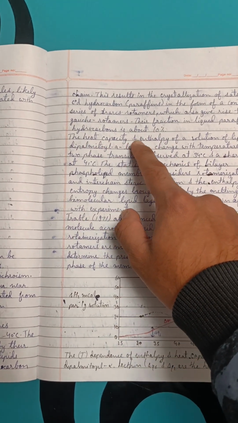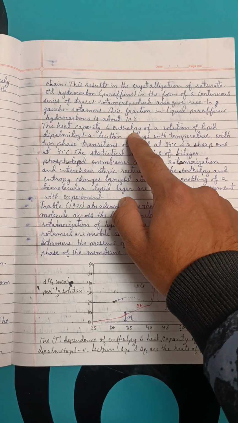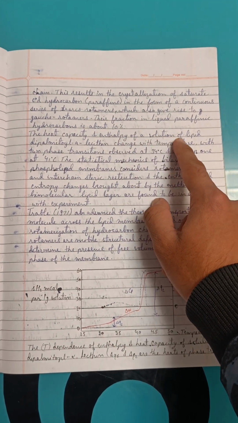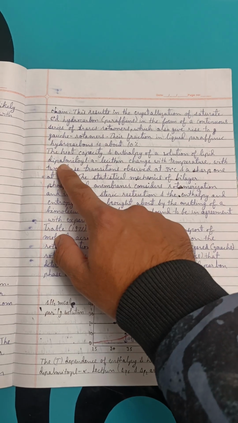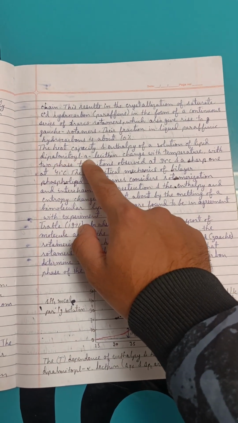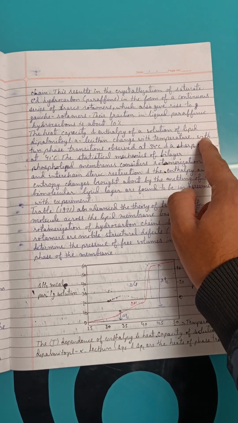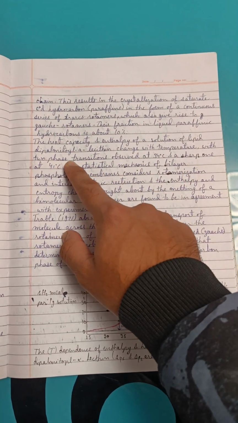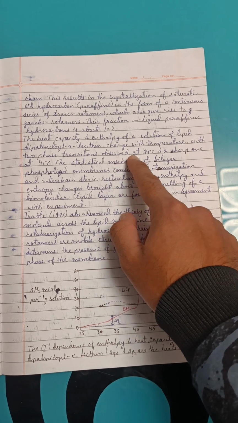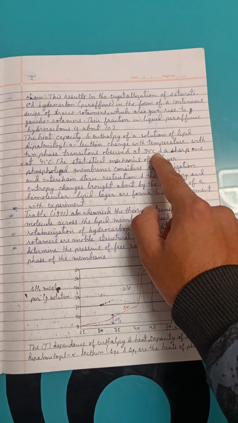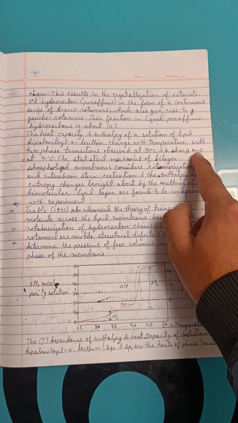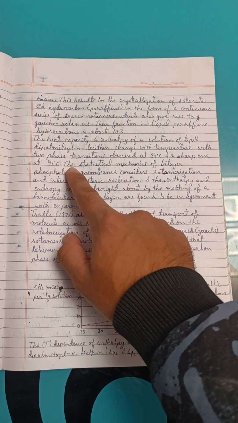The heat capacity and the enthalpy of solution of lipid dipalmitoyl lecithin change with the temperature, with two phase transitions observed at 34 degrees Celsius and a sharp one at 41 degrees Celsius.